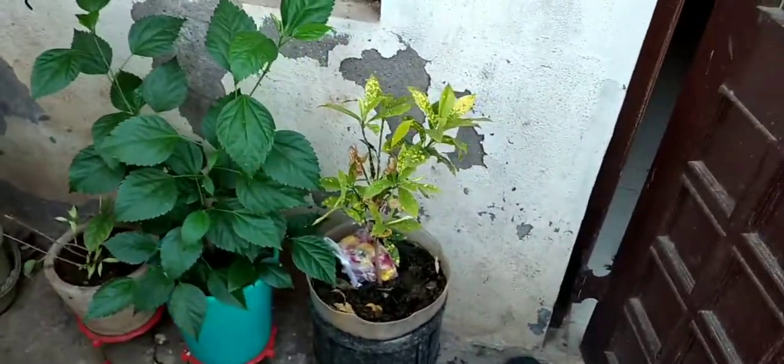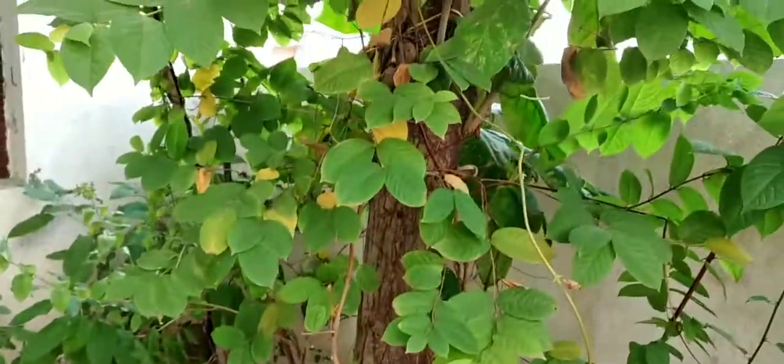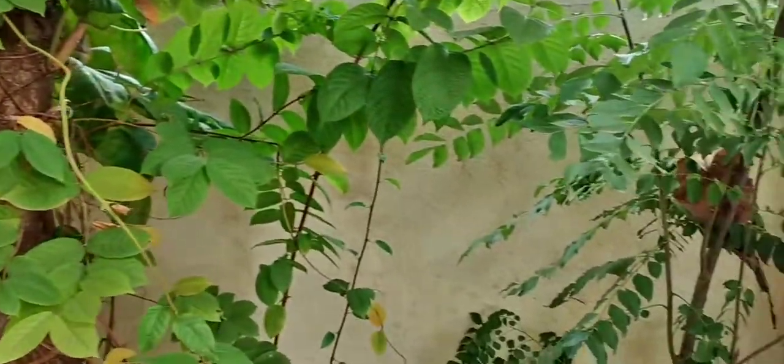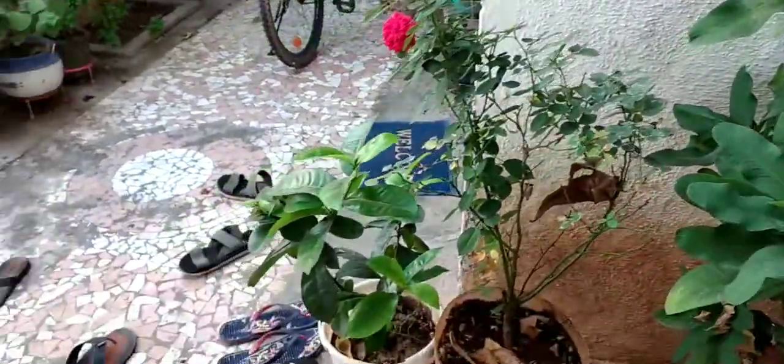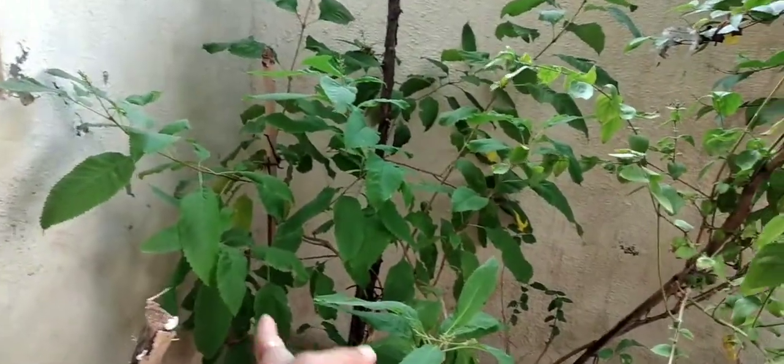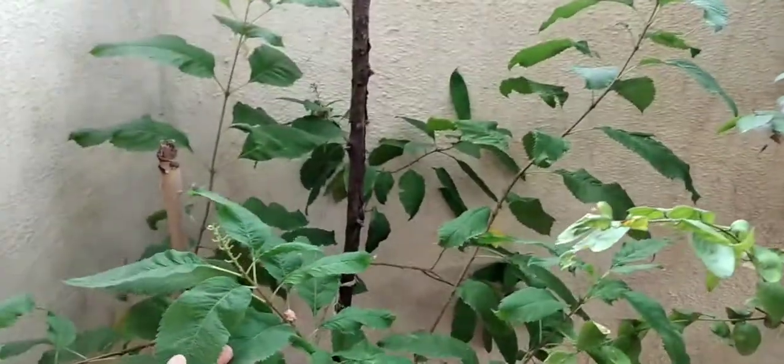Now, you can see all the three types of plants, major three categories of plants: tree, then these are herbs, rose plant which is an herb, and this one again, this plant you can see, this is going to grow as a big tree.